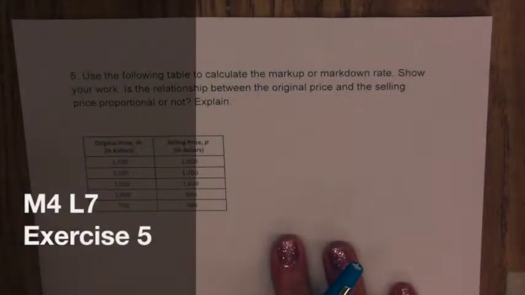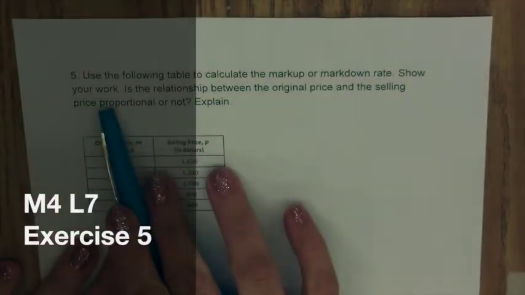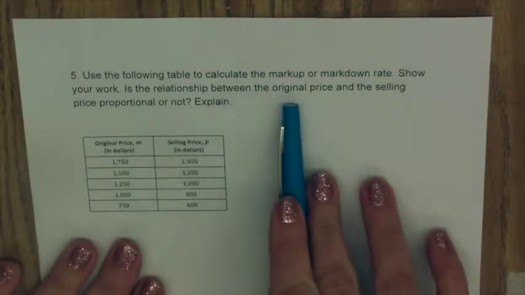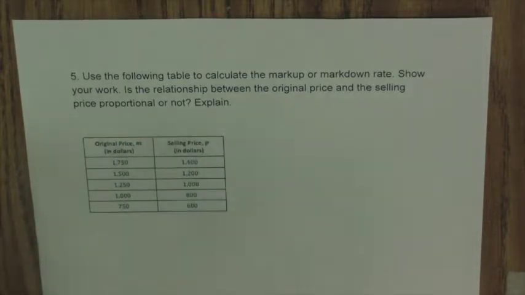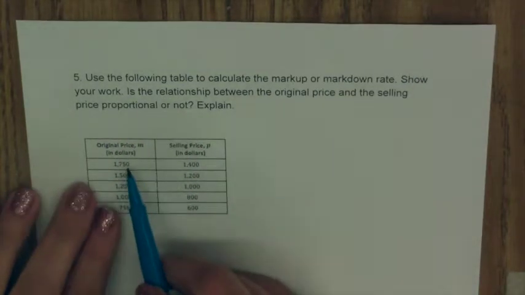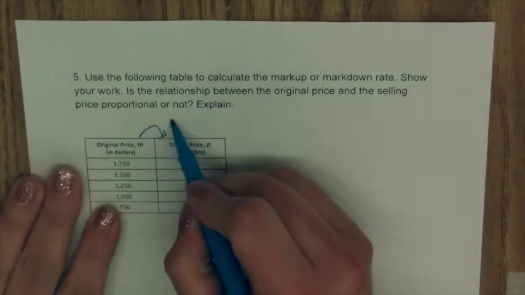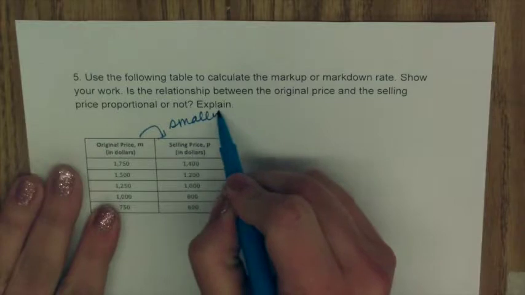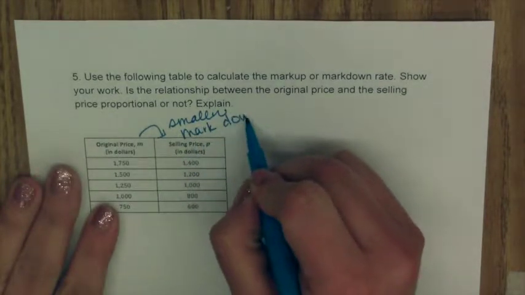Example 5. Use the following table to calculate the markup or markdown rate. Show your work. Is the relationship between the original price and the selling price proportional or not? Explain. All right, so first, if we look at the original price and the selling price, we notice that this goes down. So it's getting smaller. So we know that we're looking for a markdown.